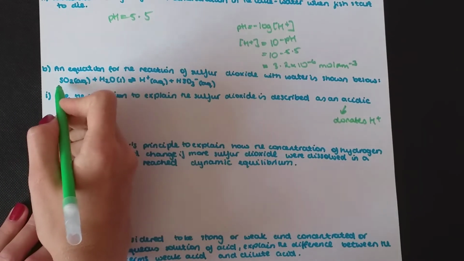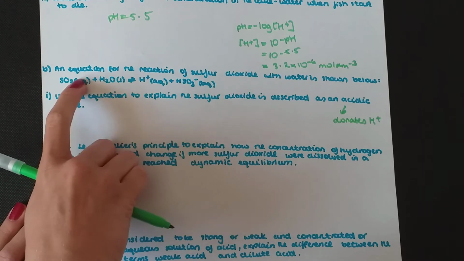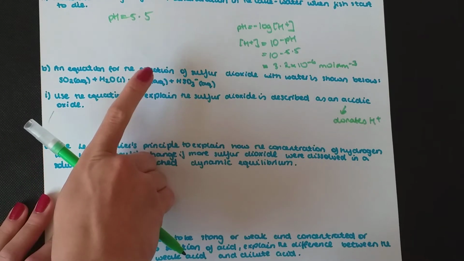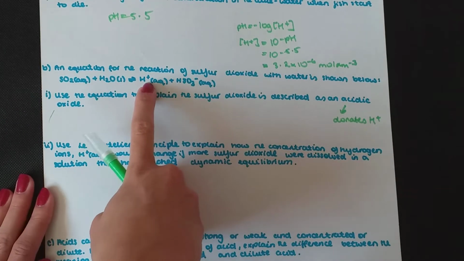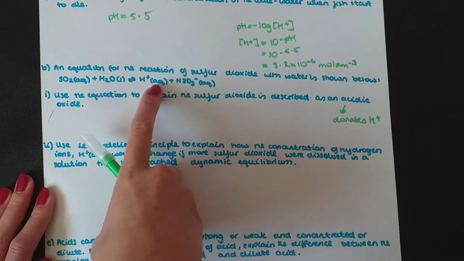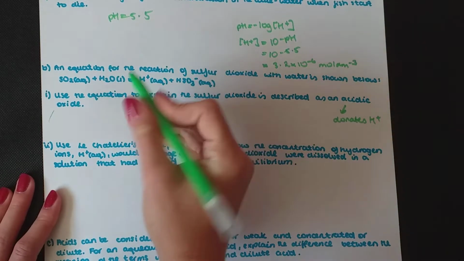Although sulfur dioxide doesn't have any H's in its compound, when it reacts with water, it forms H+. That means when sulfur dioxide produces H+, it's able to donate a H+.